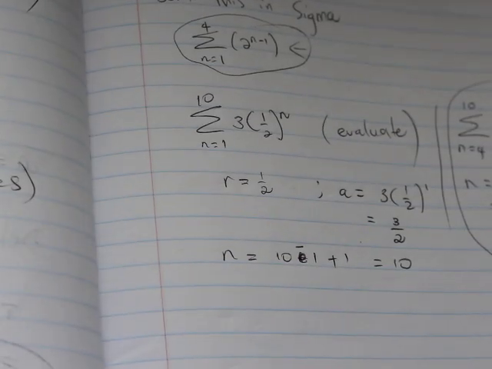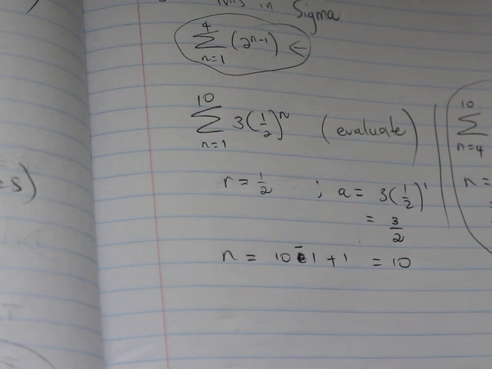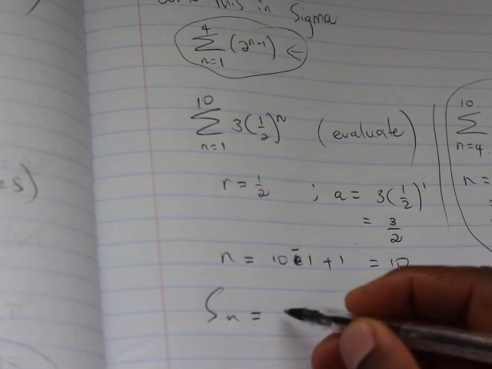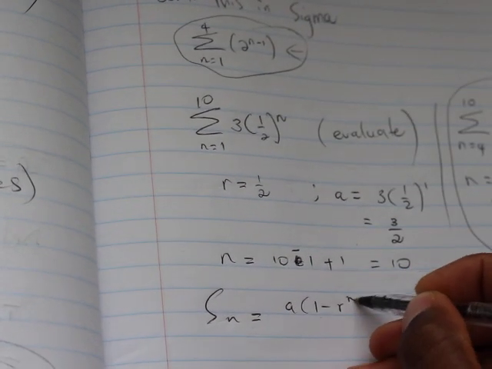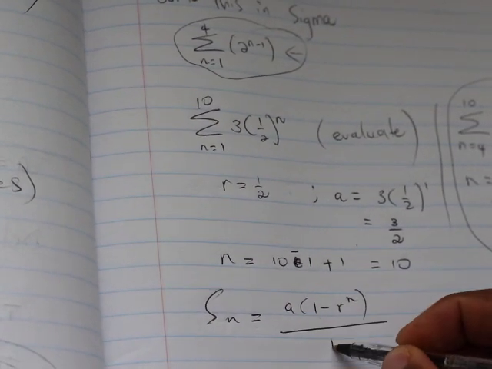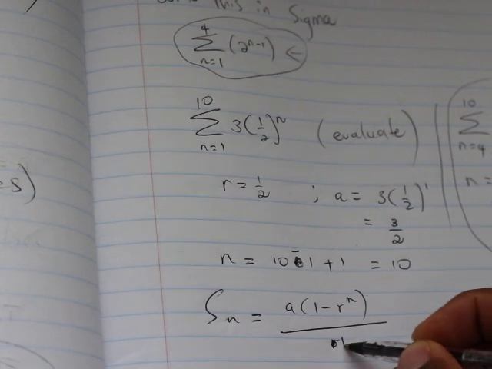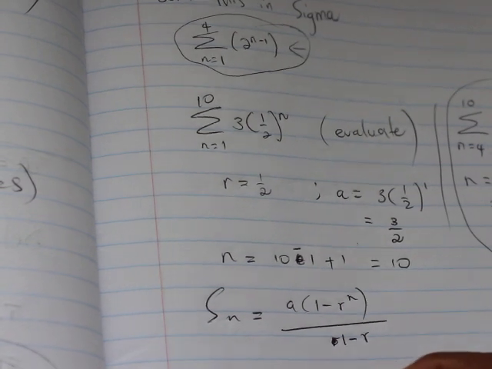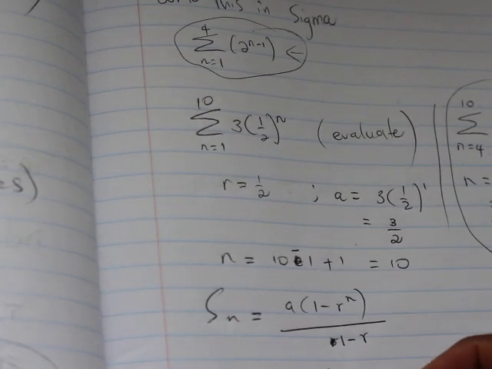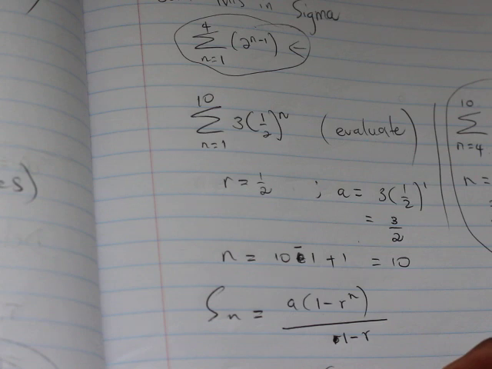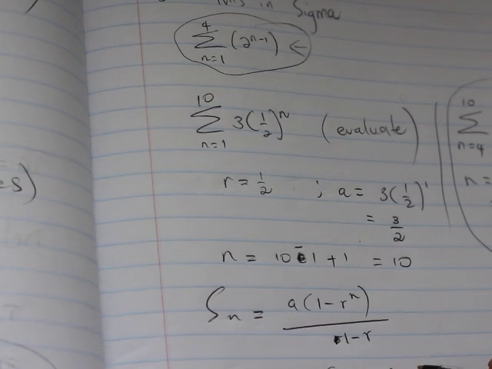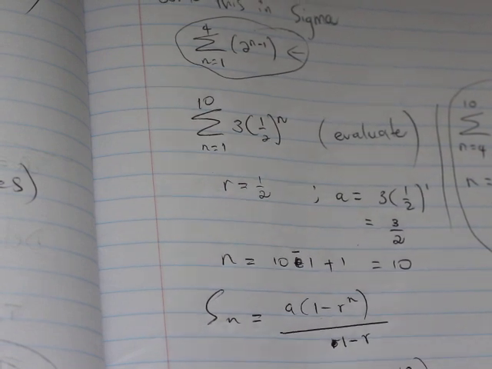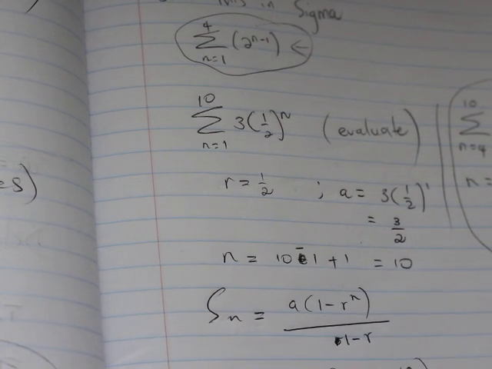So okay, we know that the total number of terms is 10. So that's all that we need to be able to evaluate. So Sn is equal to a into 1 minus r to the n divided by 1 minus r. So we know the first term is going to be 3 over 2. 1 minus the r, which is 1 over 2, to the n, which is 10, divided by 1 minus 1 over 2.